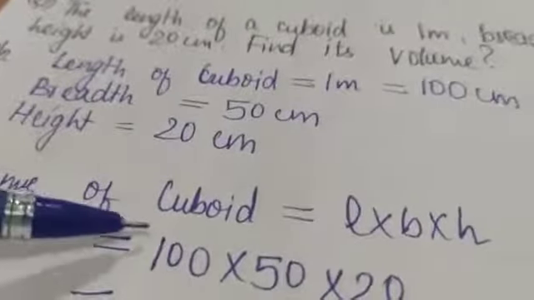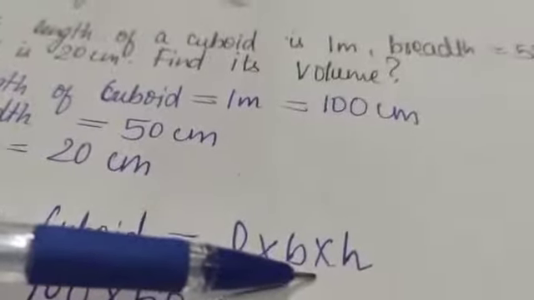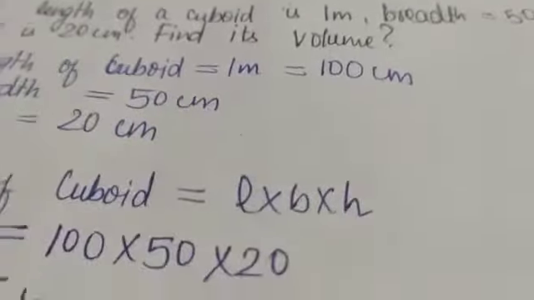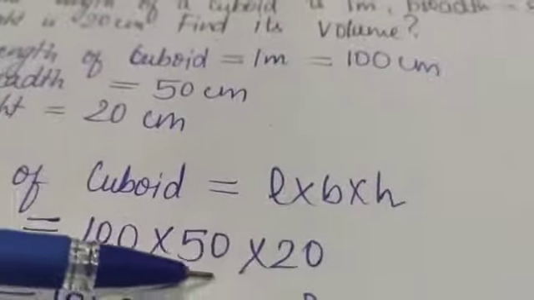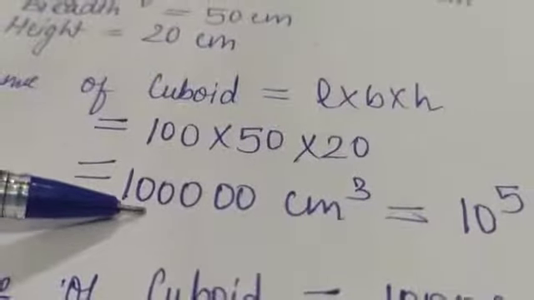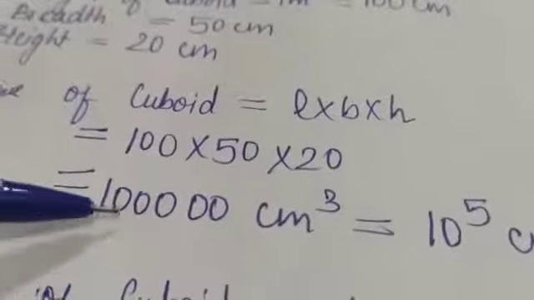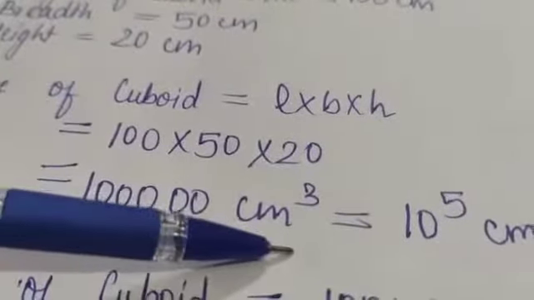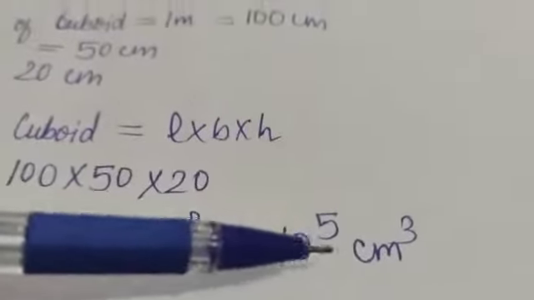So the volume of cuboid is given by length into breadth into height. Now substituting the values of length, breadth and height in the formula, we will get the answer as 1 lakh cubic centimeters, that is 10 to the power 5 cubic centimeters.